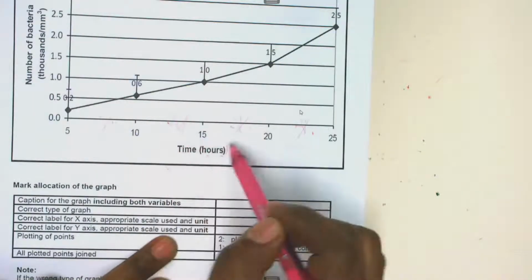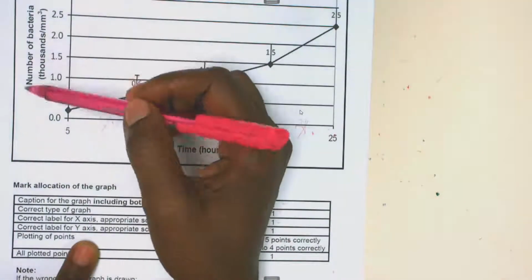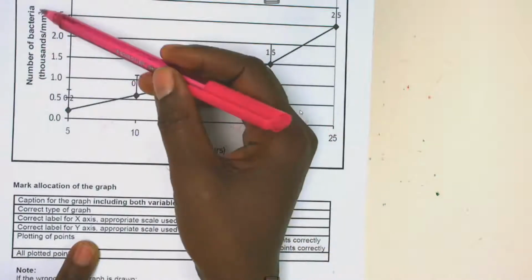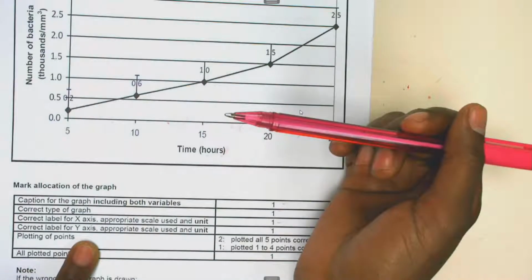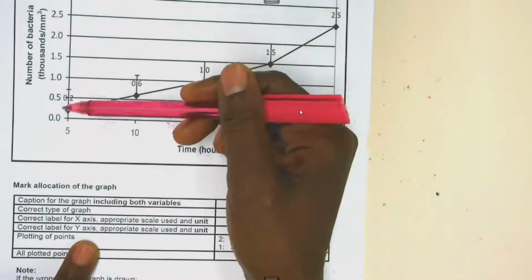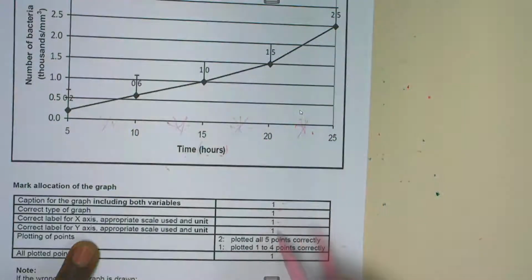For all these three things, you will only get one mark. And the same with the y-axis: correct labeling of the y-axis, number of bacteria, together with the units, and correct scale. You will get only one mark.